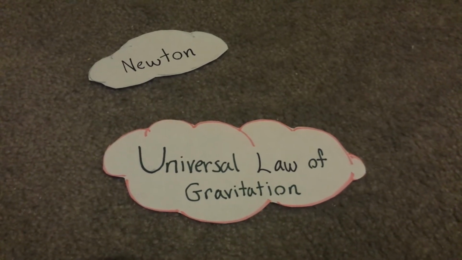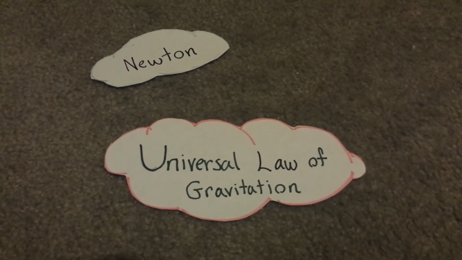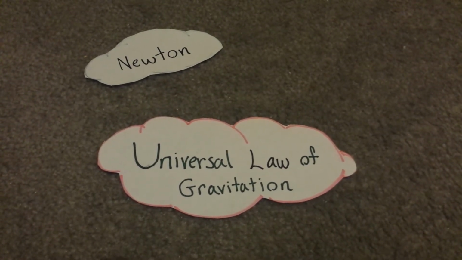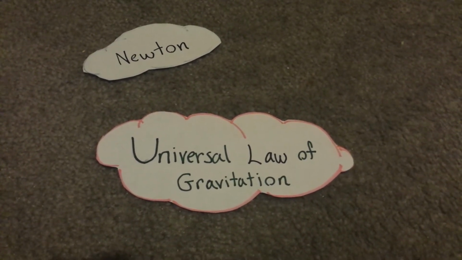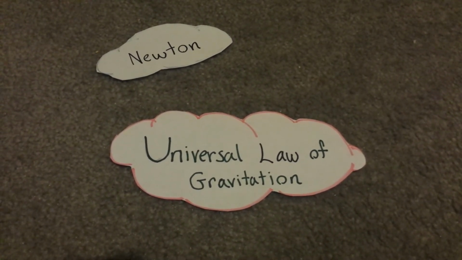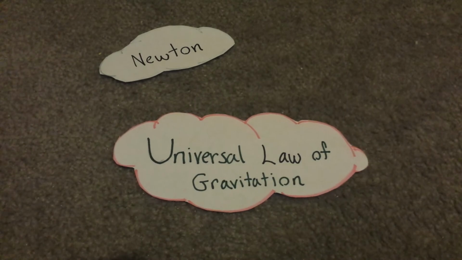This is a simple explanation and a question that exemplifies how you use the universal law of gravitation formula in practical uses.